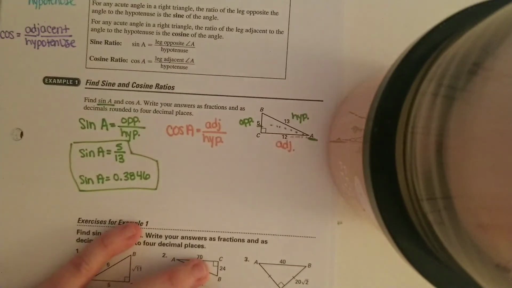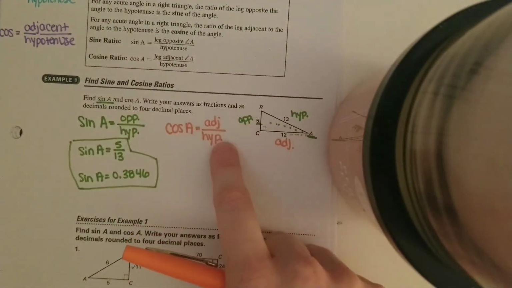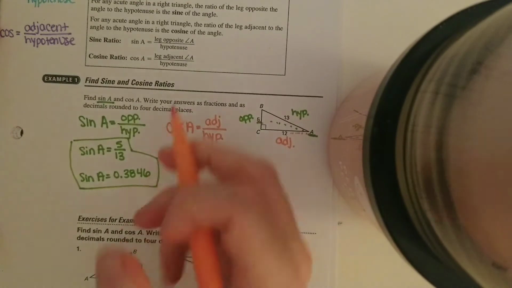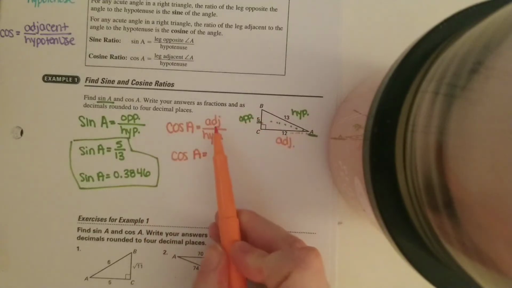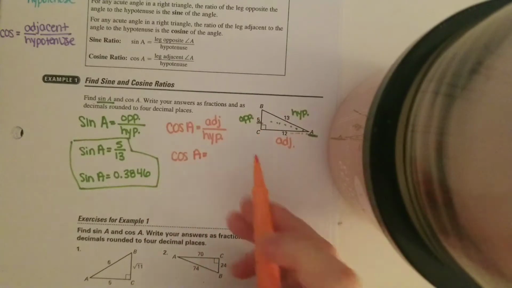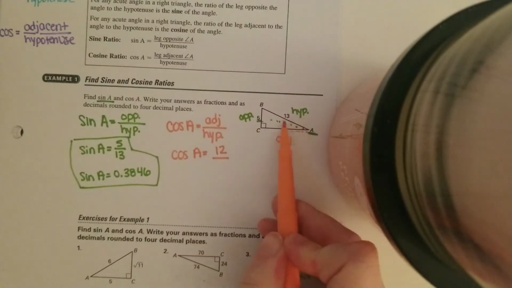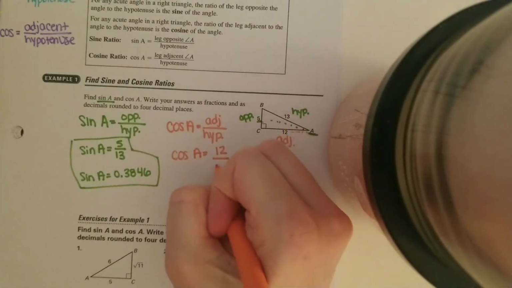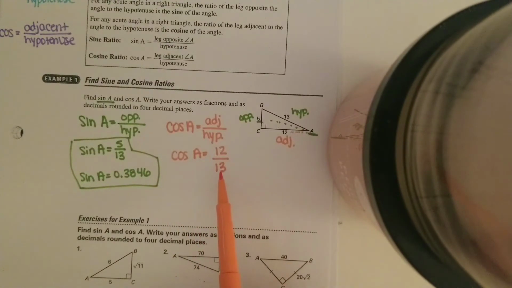And so 12 is our adjacent side. So we're just going to take our adjacent and hypotenuse and plug it in. So we have cosine of A equals adjacent, which we labeled as 12, over the hypotenuse we labeled earlier as 13. So cosine of A is 12 over 13.